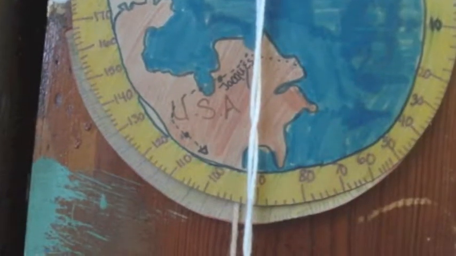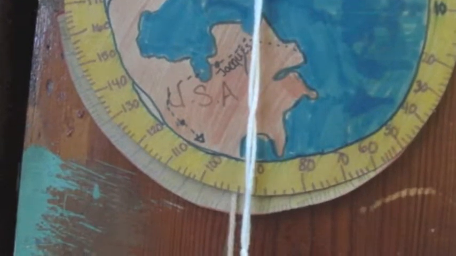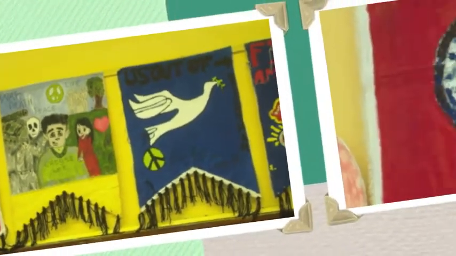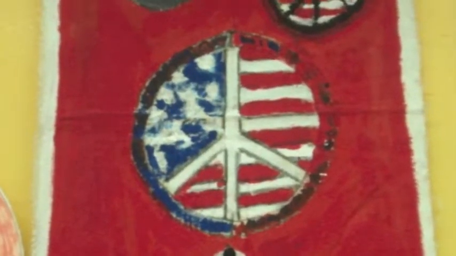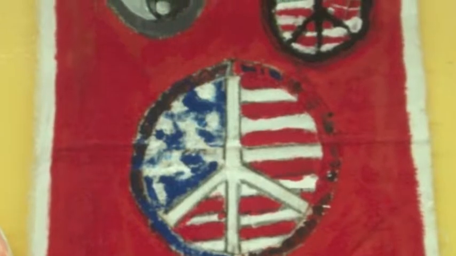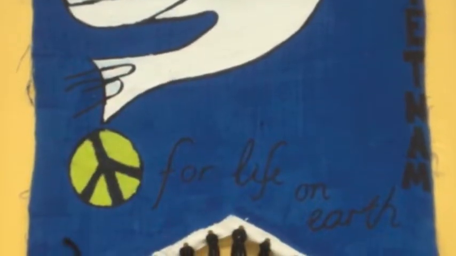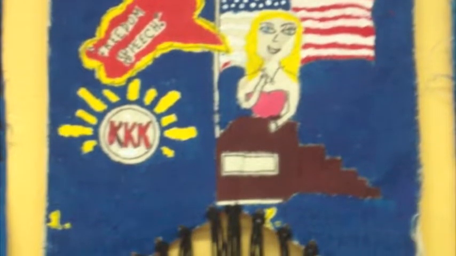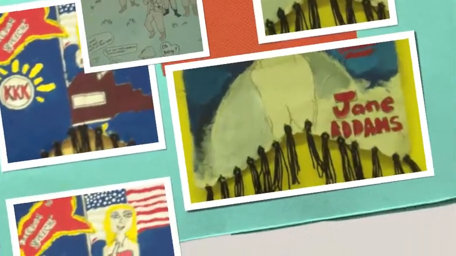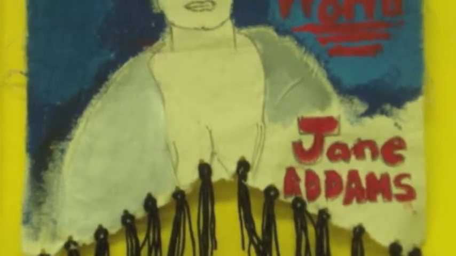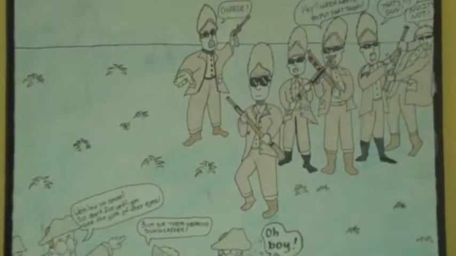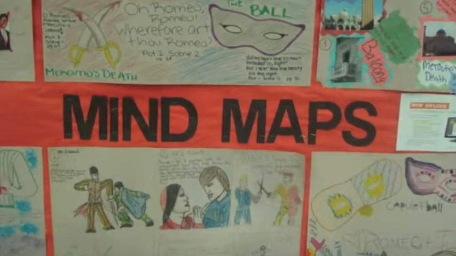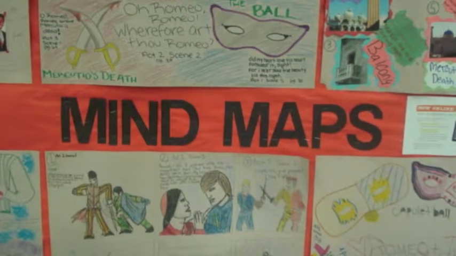Moving on to an astrolabe coming out of a social studies project on the age of exploration. And here we have a collection of various banners that sort of respond to various historical eras in U.S. history, Vietnam War, the First Amendment right. Earlier there was a peace sign, and Jane Addams from the movement for reform. This is a colorful and funny political cartoon from the Revolutionary War period.